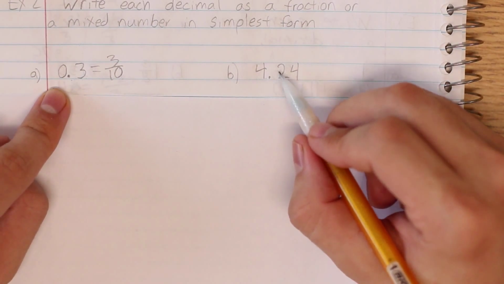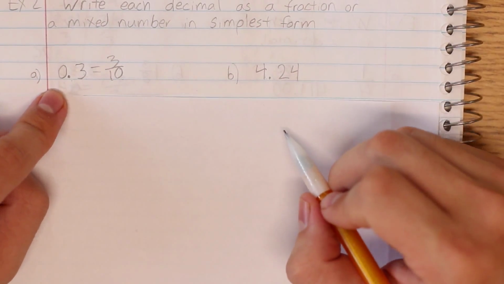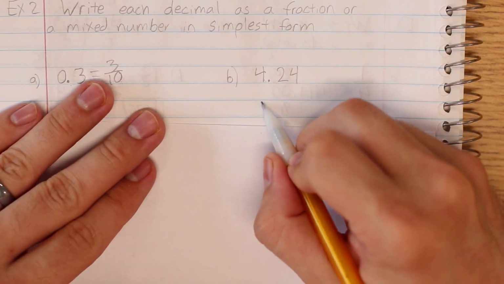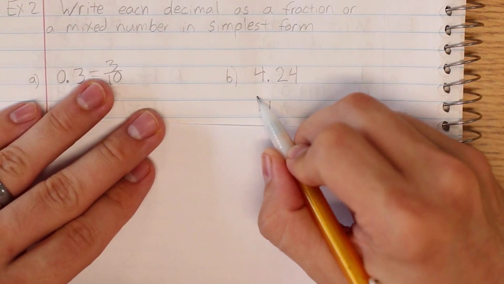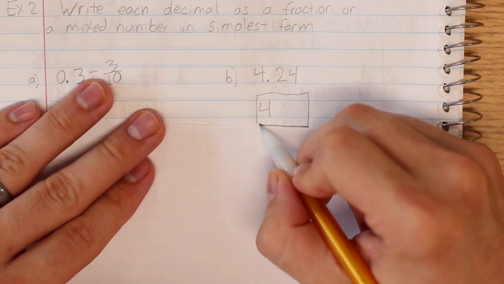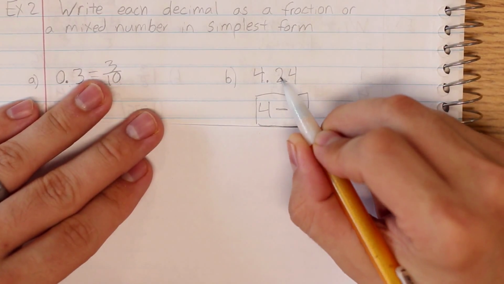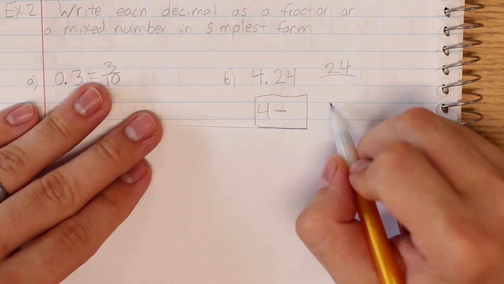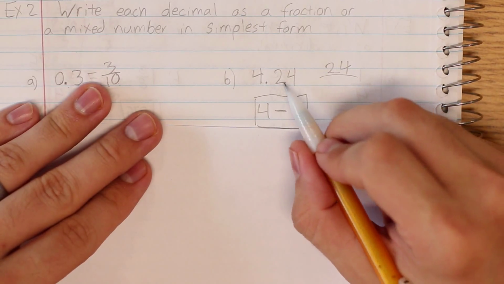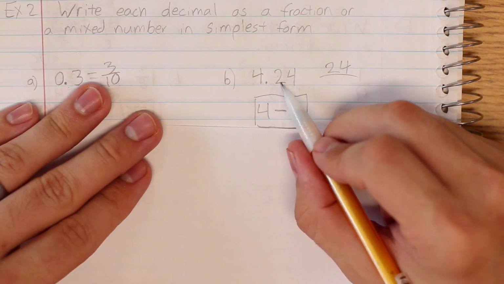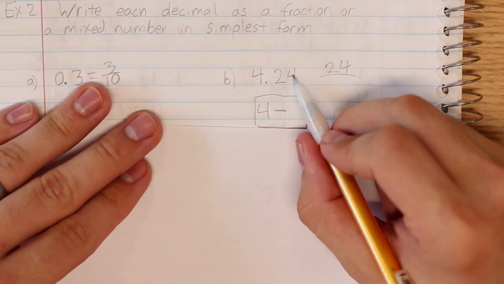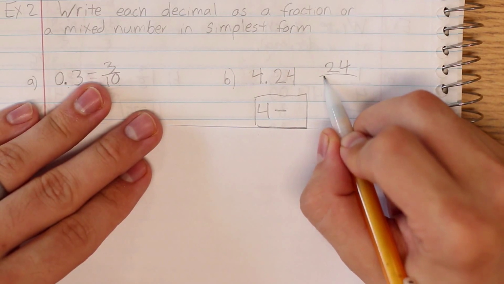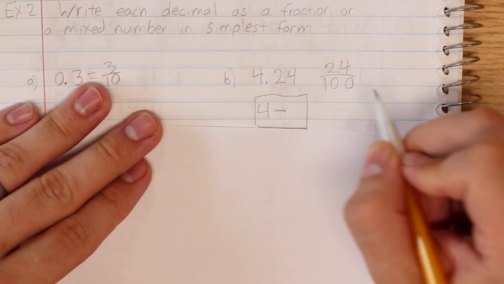Here we have a 4.24. Now, this whole number out front is going to remain a whole number, so you can once again put your whole number there, and we are going to get some kind of fraction answer. So I would take 24, and what do you think we're going to put it over? Not 10 this time, because we have 2 numbers past the decimal. The 4, which is the last digit, is in the 100ths place. You're going to put this over 100.